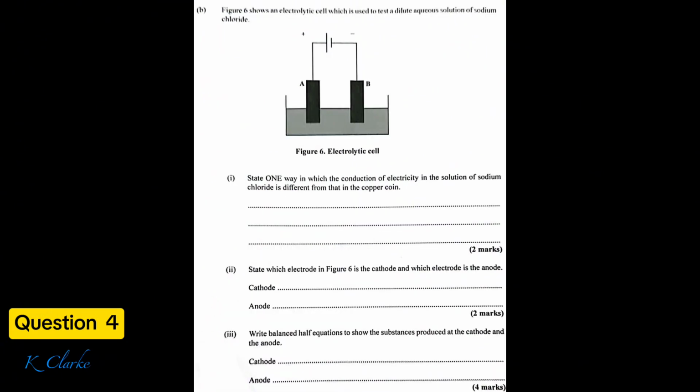B. Figure 6 shows an electrolytic cell which is used to test a dilute aqueous solution of sodium chloride. Part 1. State one way in which the conduction of electricity in the solution of sodium chloride is different from that in the copper coin. In the solution of sodium chloride, conduction of electricity occurs by flow of ions, while in the copper coin, it occurs by flow of electrons.